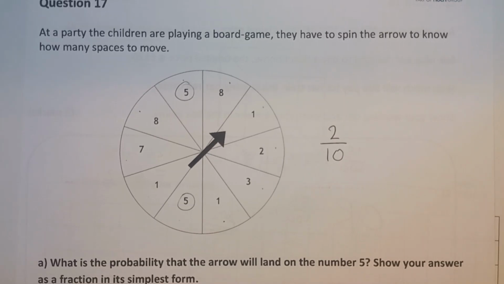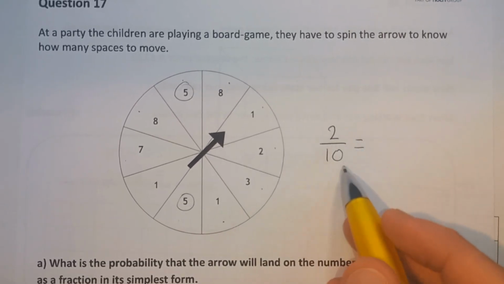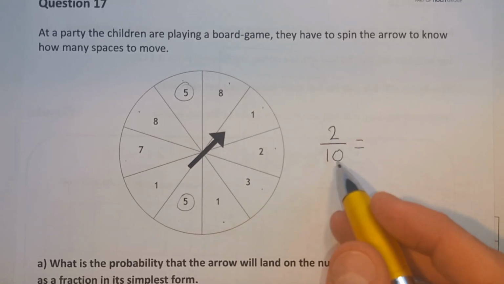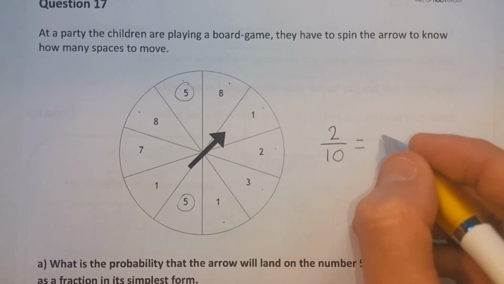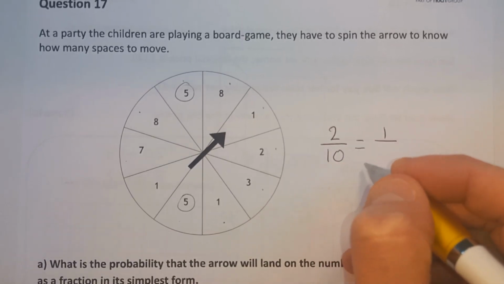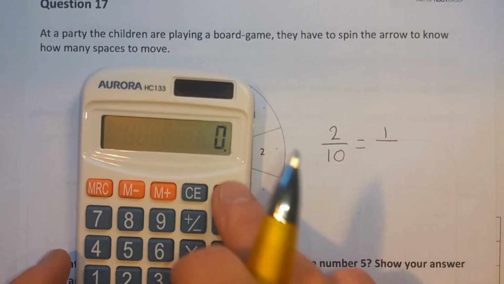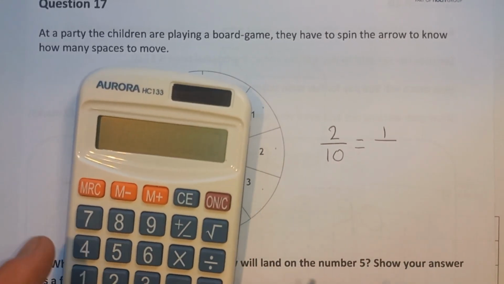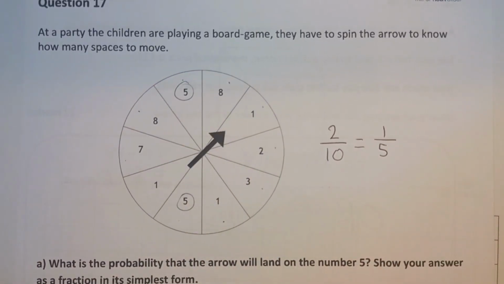They want the answer in its simplest form. So what number goes into 2 and 10? Well, they're both even numbers, so we can divide by 2. So 2 goes into 2 once. And how many times does 2 go into 10? Well, let's check. 10 divided by 2 is 5. So 1/5.